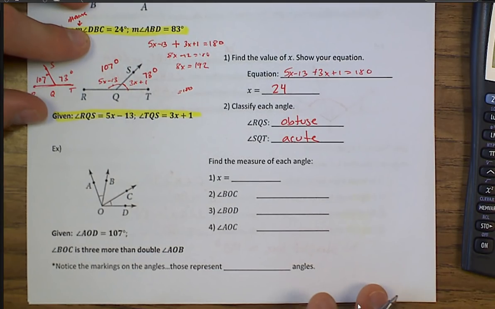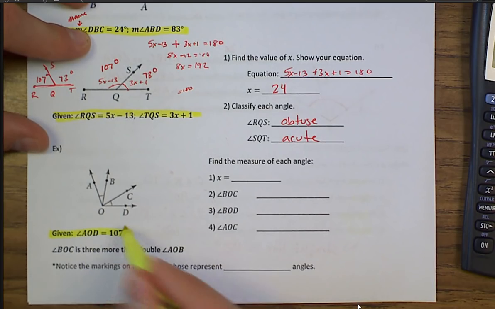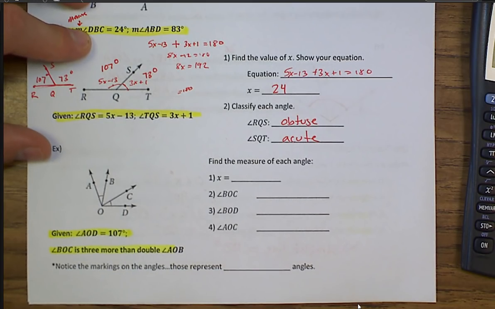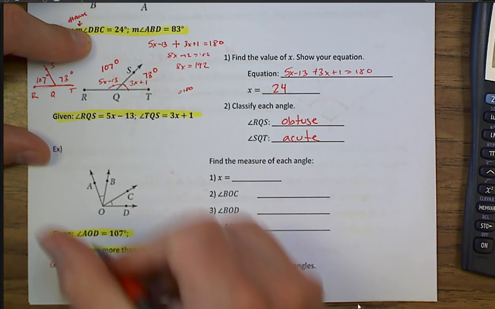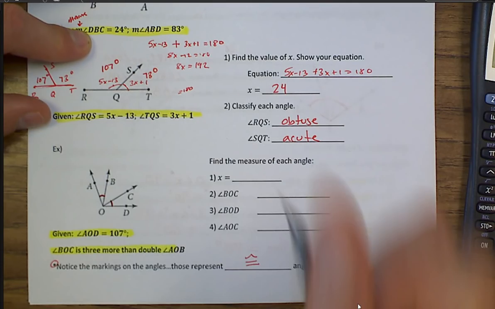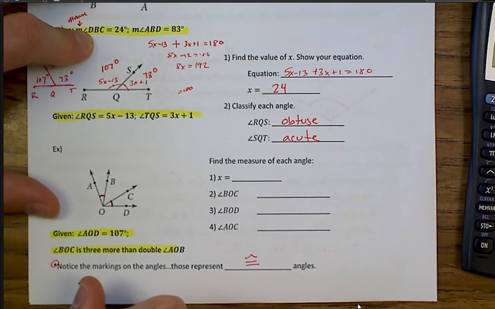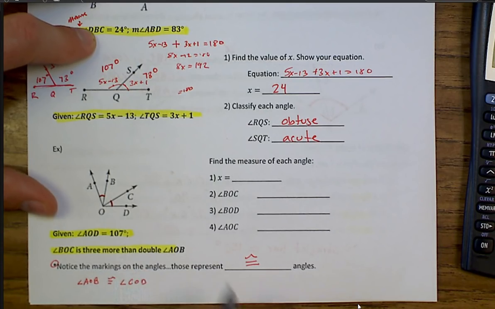Okay, so this is a tougher one. You got some information here. The first thing I want to do is recognize this little asterisk right here, because you see these little markings in between the angle. It says notice the markings on the angles. Those represent congruent angles. So when you see these little half circles, they're not straight lines, they've got a little roundedness to them. What you translate that to is that angle AOB is congruent, or the same as, angle COD. Those two angles are exactly the same measure.